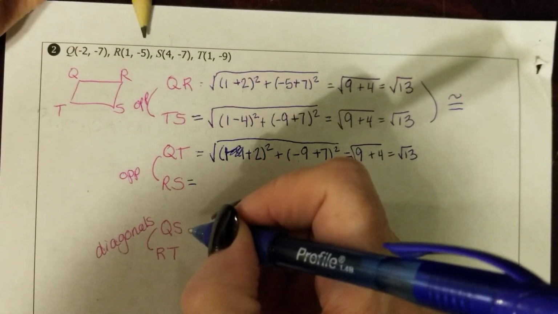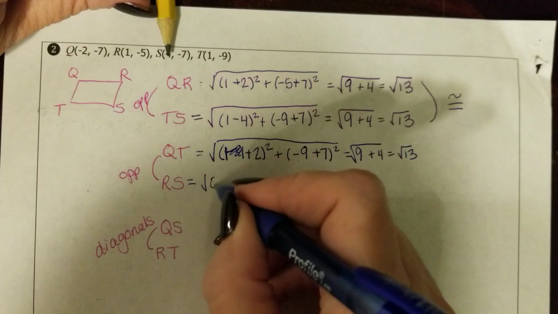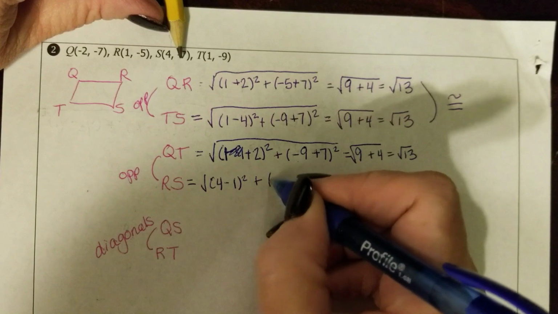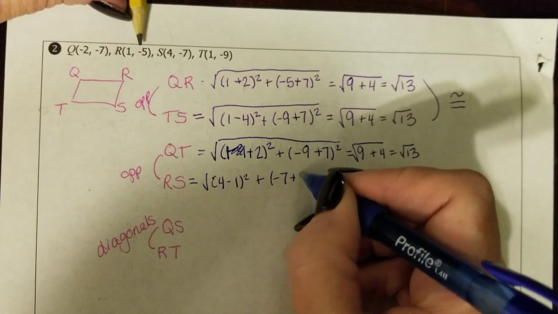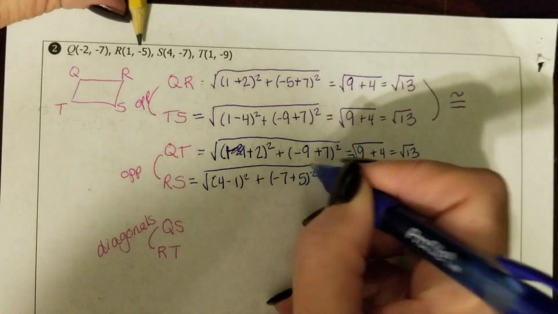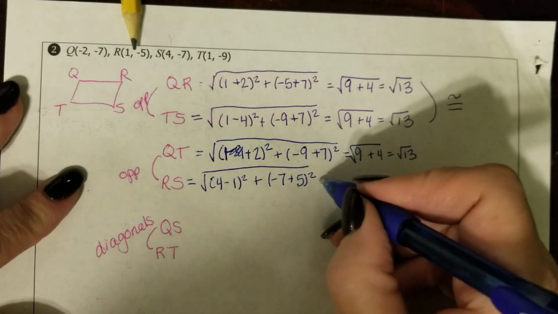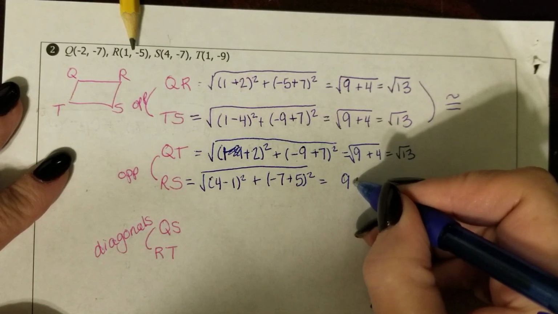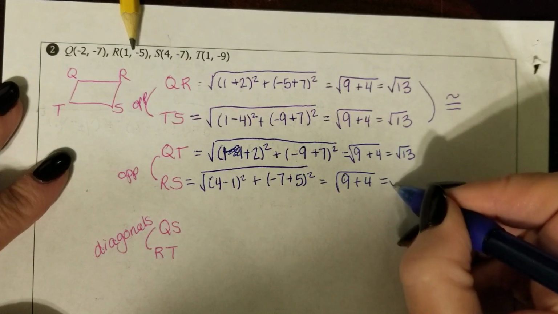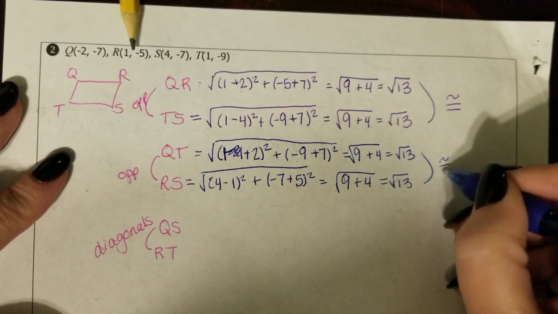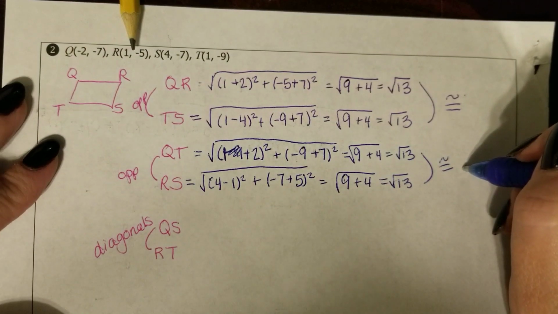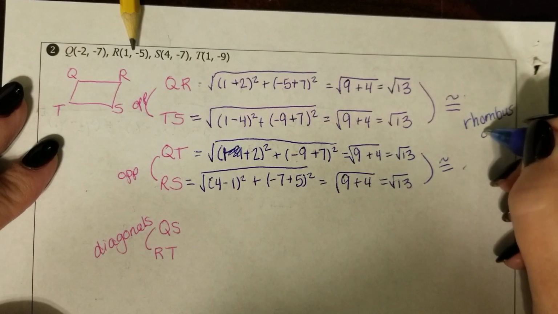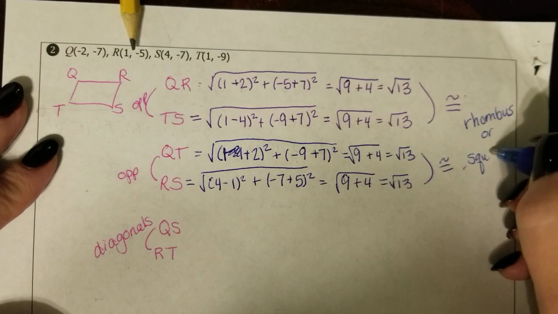Let's try RS. So RS, we're going to take the square root of 4 minus 1 squared plus -7 minus -5 squared. 4 minus 1 is 3. You square that and you get 9. -7 plus 5 is -2. Square that and you get 4. So we do have the square root of 13 again. And that's congruent. Since both pairs of opposite sides are congruent, we're either going to have a rhombus or we're going to have a square, since all 4 sides are the same.